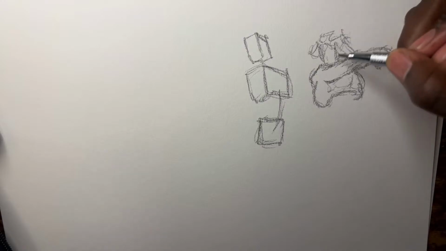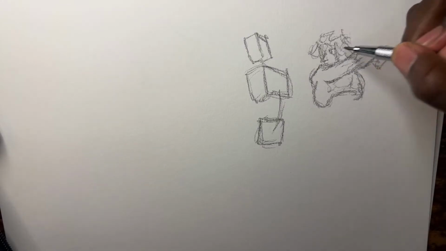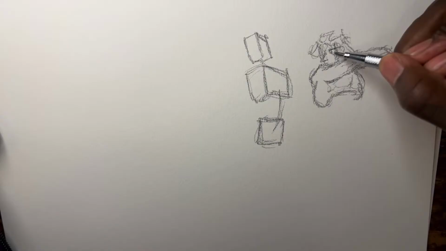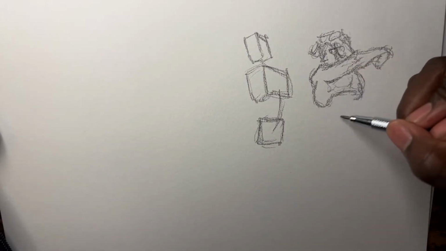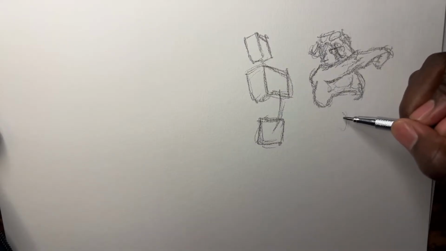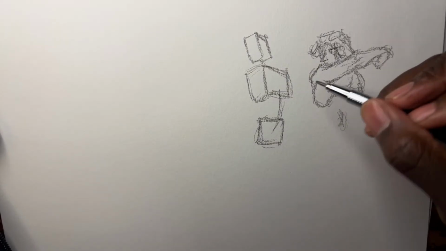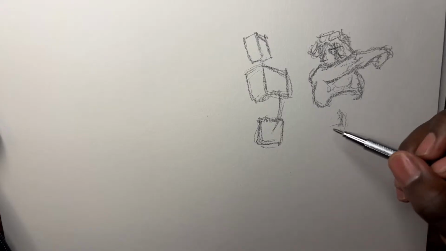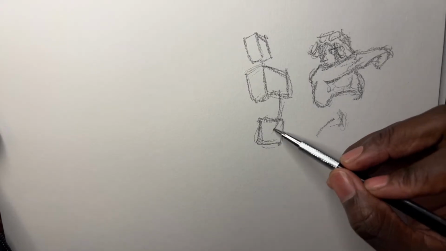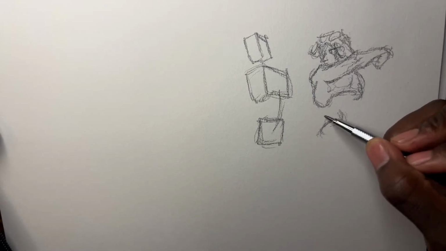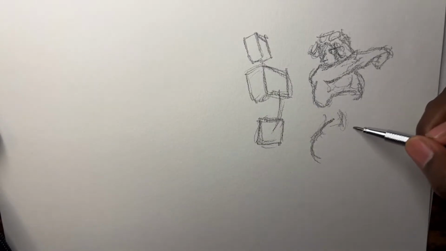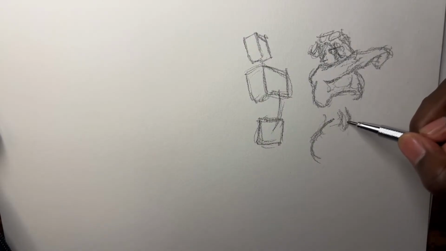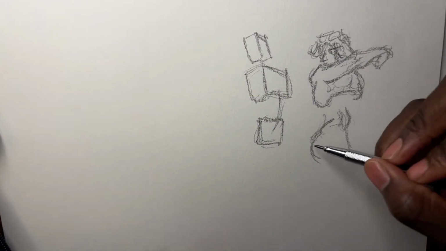How about that? Right. And there's this box here. That's what this box represents, the pelvis, so that's what we'll be working off of here. And you can see just simple shapes.